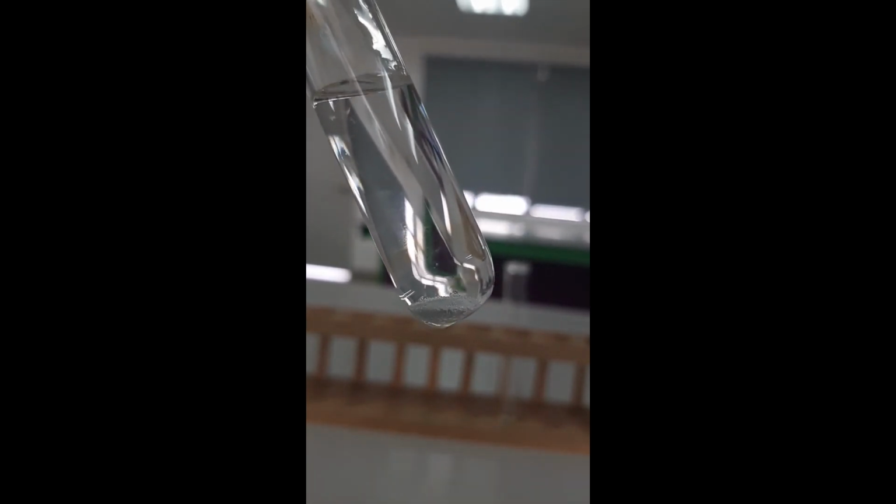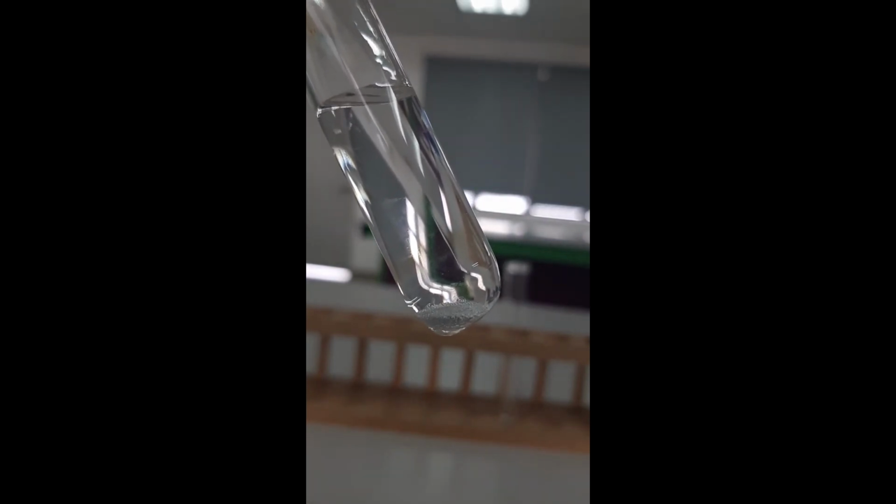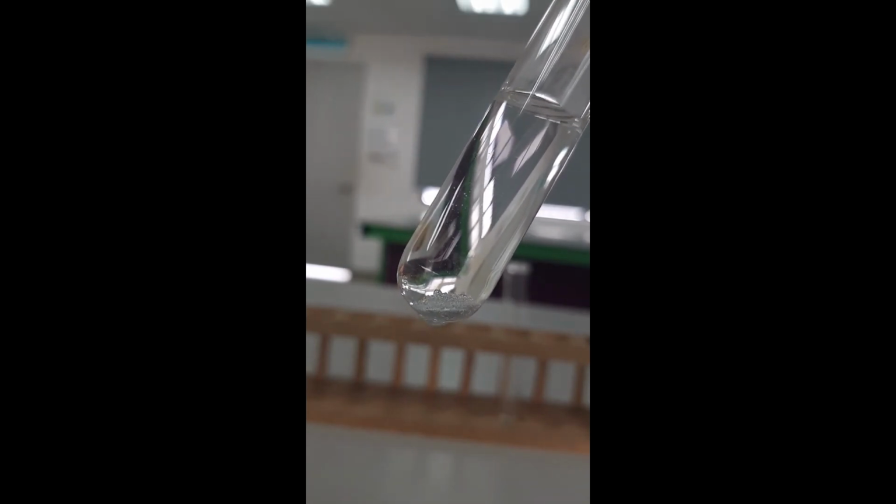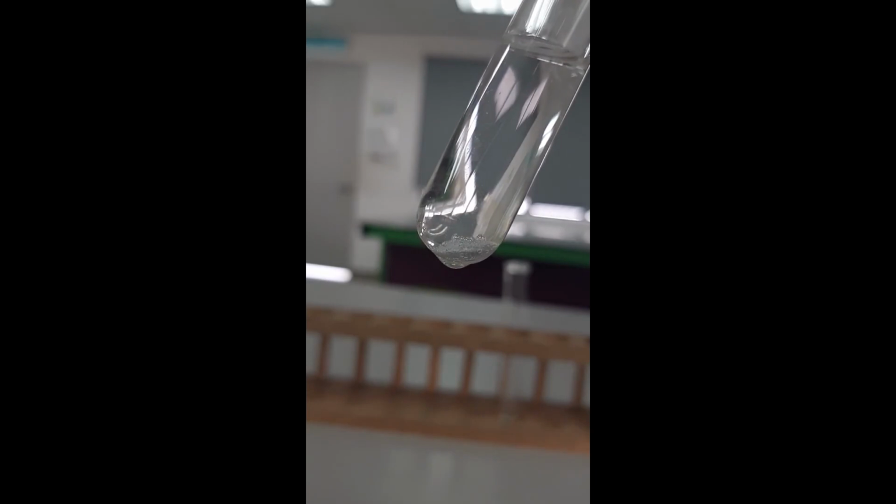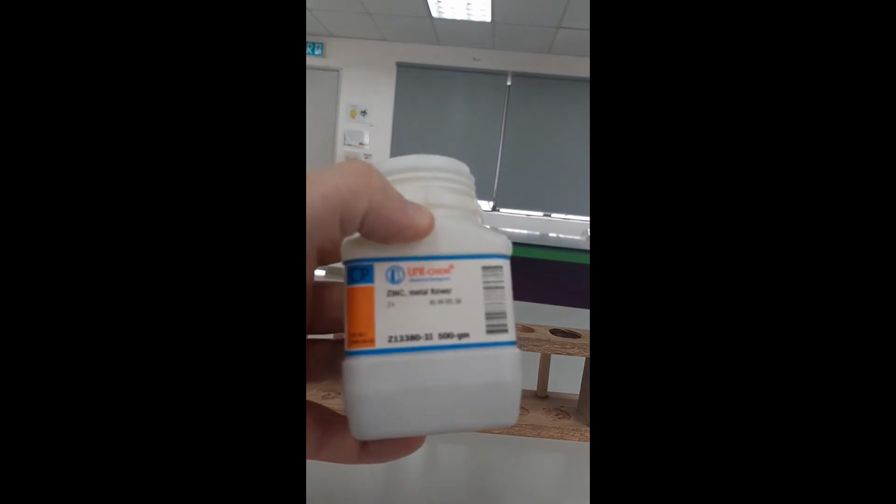Not the fastest reaction in the world, it will speed up soon, but that is hydrogen gas being produced from the zinc. So if we take a look at the bubbles being produced, see how fast they're being produced, see how many of them are being produced. So that is zinc and sulfuric acid producing hydrogen.